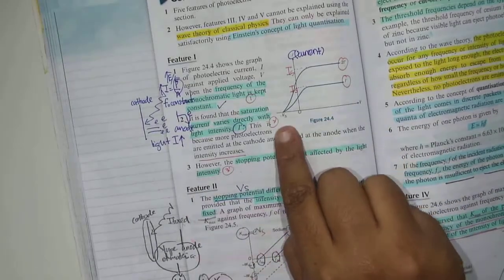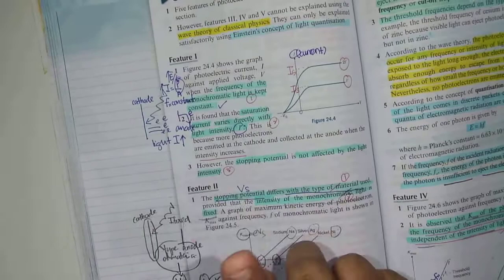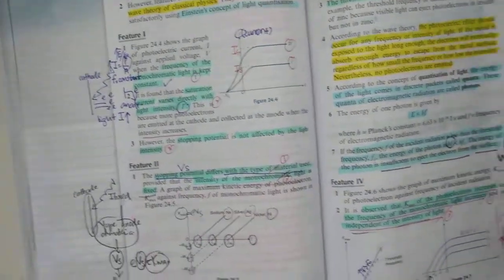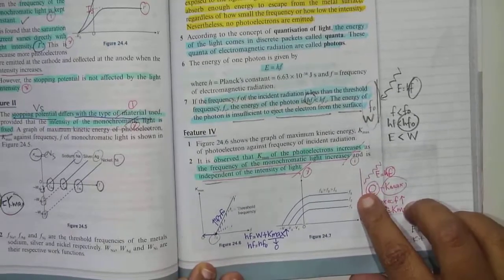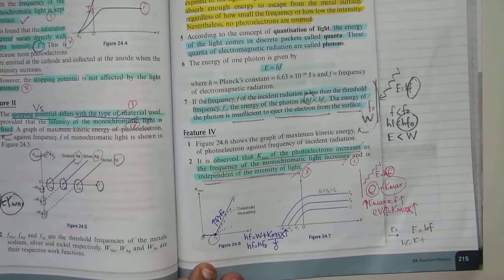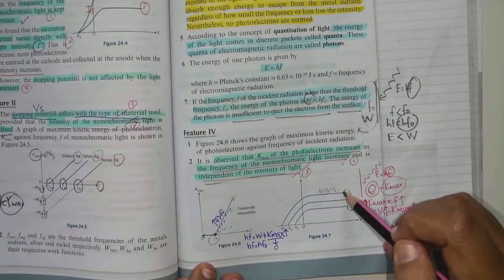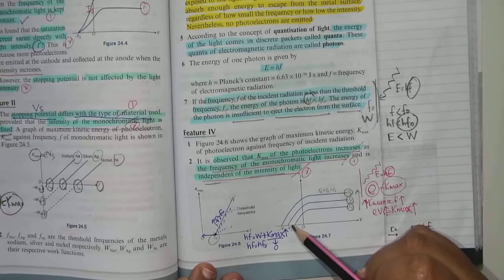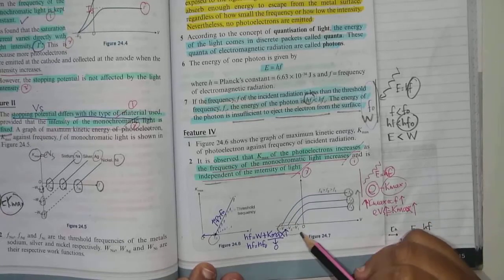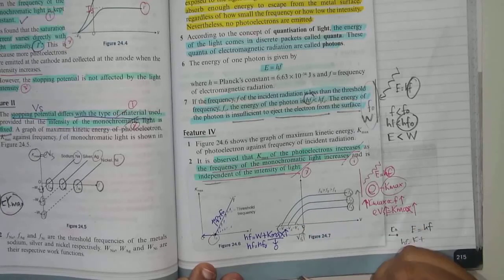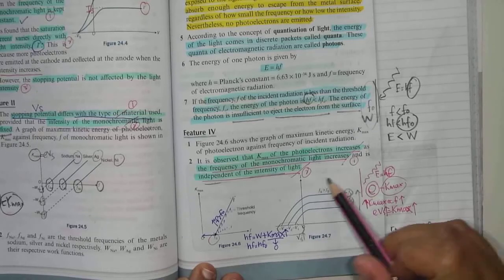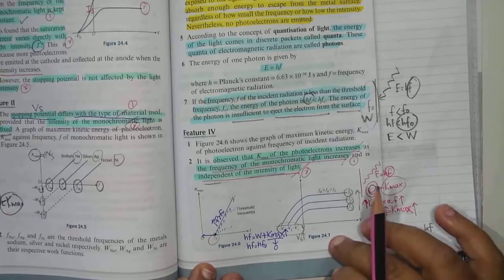But there is one thing that will affect the stopping potential, and that is the frequency of the light radiation. Because we notice when the frequency of the light radiation increases, the stopping potential also increases. Vs is also increasing. Alright, so this is one thing I want to explain about this graph.